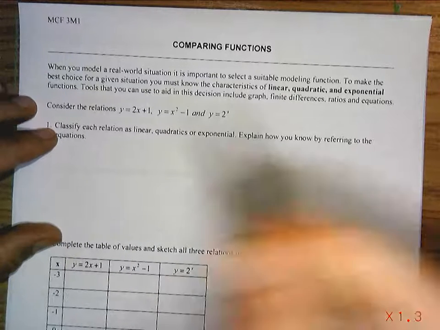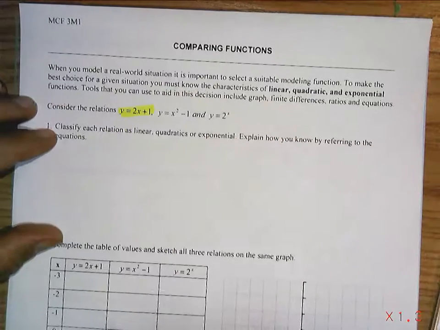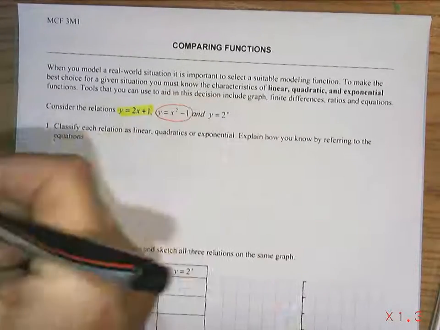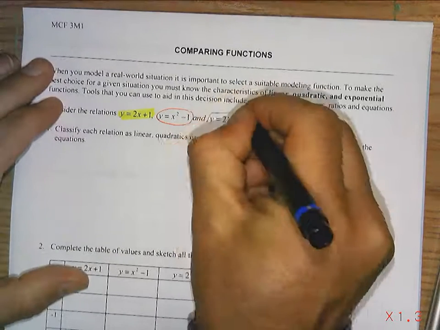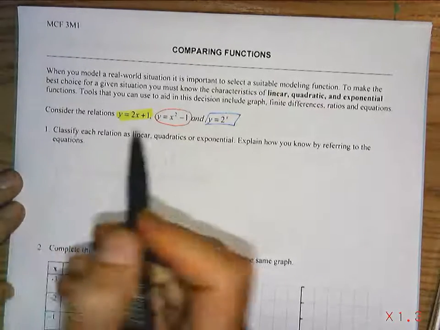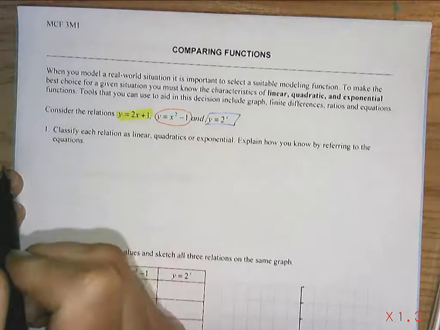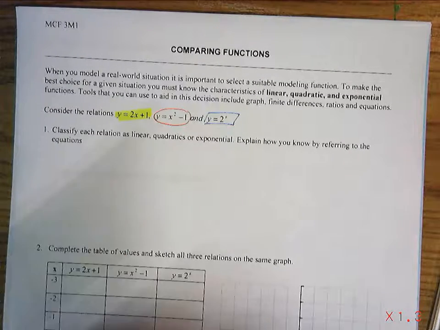So, we're going to consider three different functions here. Here's one of them. That's linear. Here's another one. That one's quadratic. And if I can find a blue pen, which I think I found, that one's exponential. Now, first question is classify each relation as linear, quadratic, or exponential, and explain how you know that by referring to the equation.